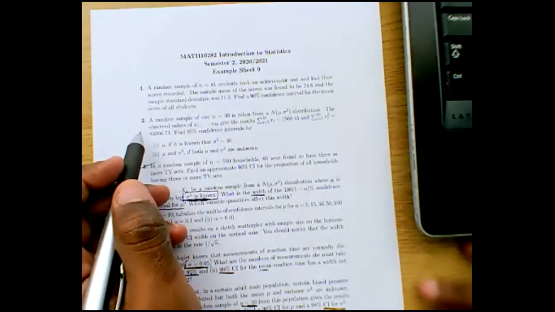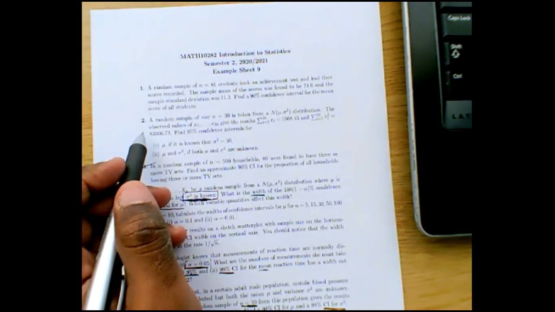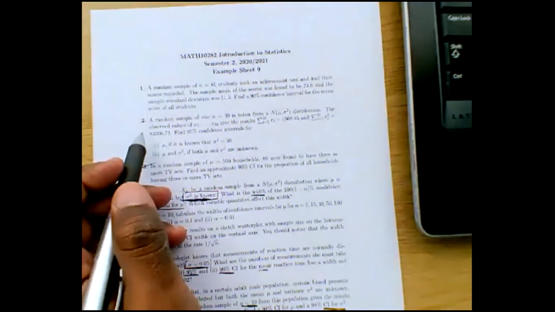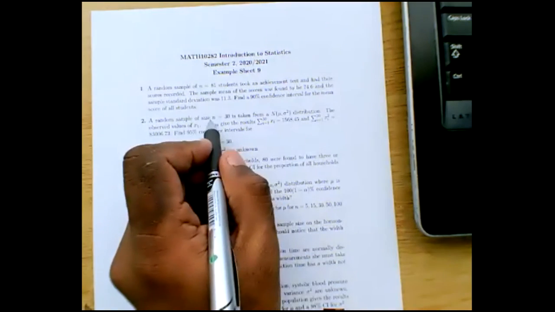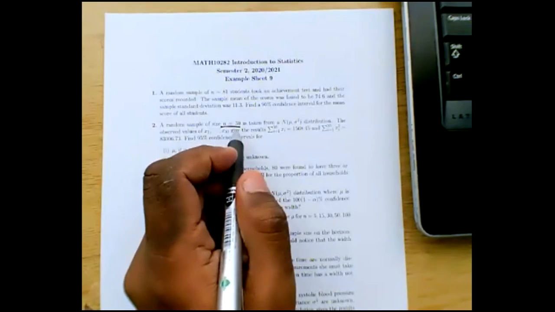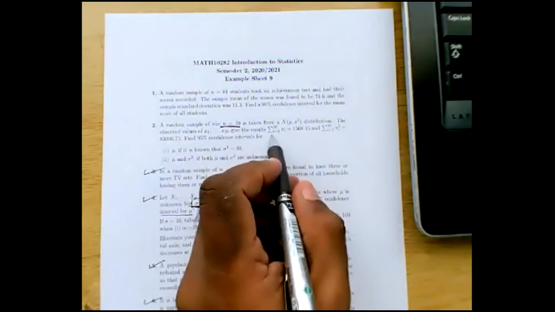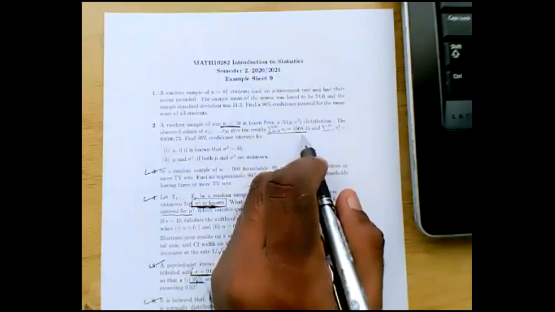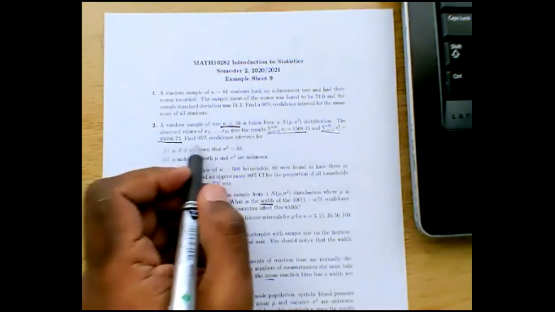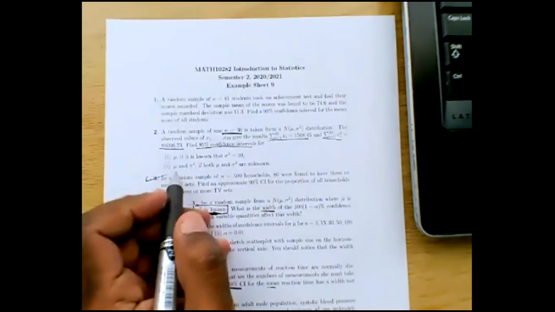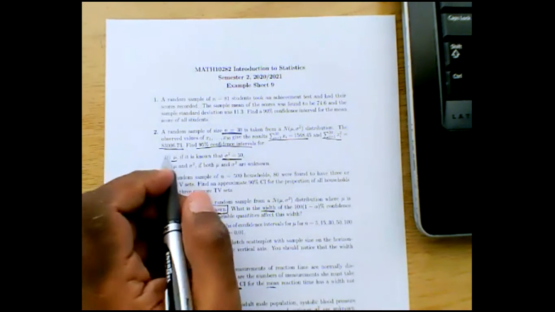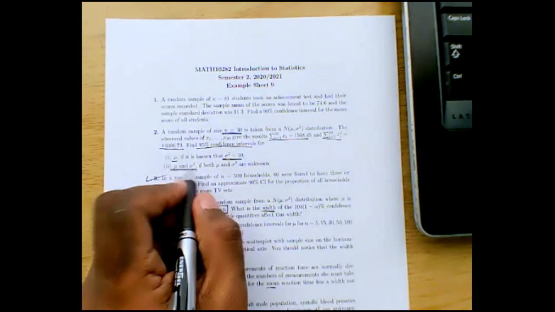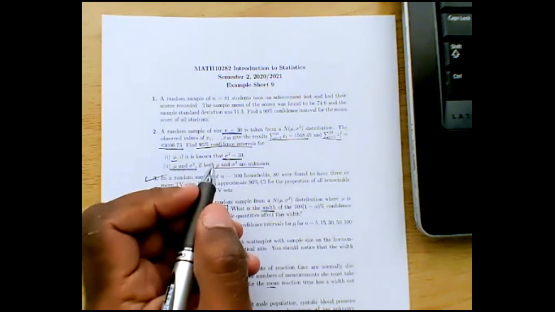So question 2. To do question 2, there are 2 parts to this question. You're given a sample of size 30, and you're told that the sum of xi is this, and the sum of xi squared is this. The question is to find the 95% confidence interval for mu when the variance is known to be 30, and the 95% confidence interval for mu and sigma squared when both are unknown.